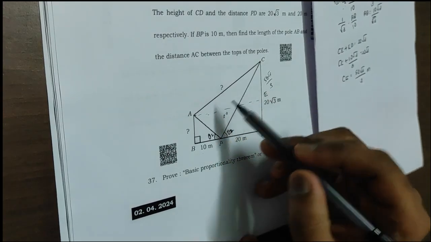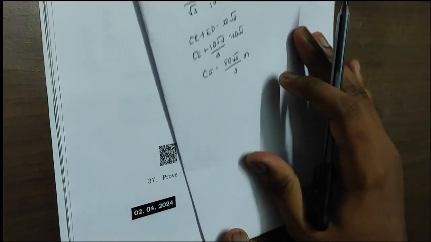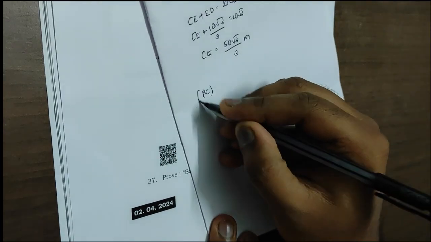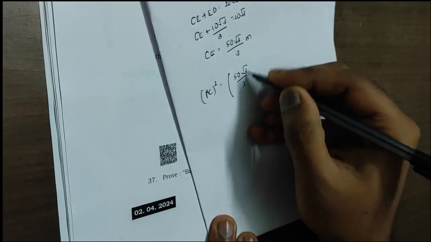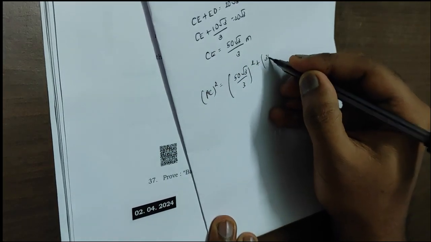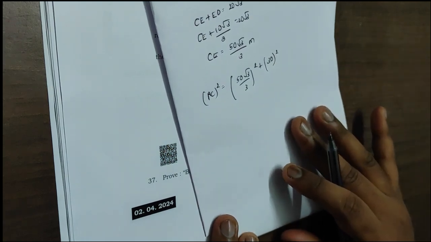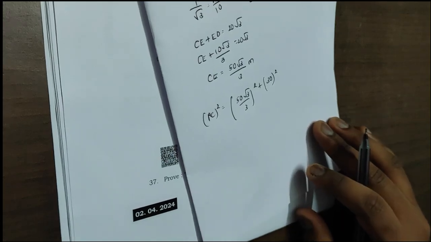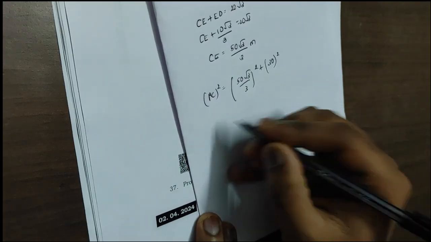Now we have to find the value of AC by applying Pythagoras theorem. AC square is equal to 50 root 3 by 3 whole square plus 30 square. Hypotenuse square is equal to adjacent square plus altitude square.